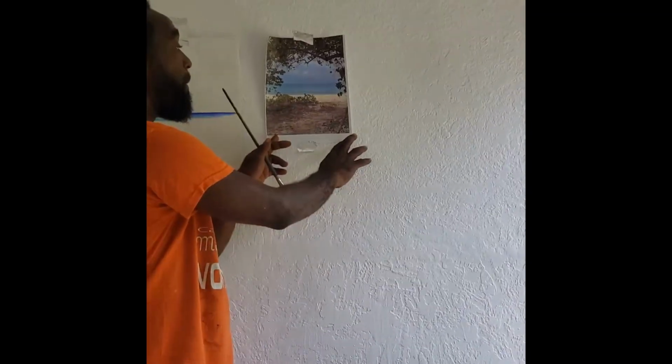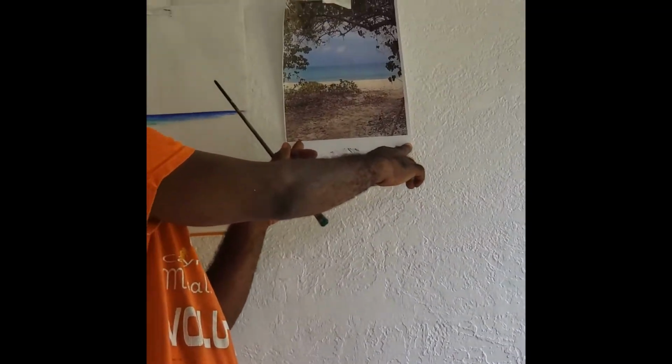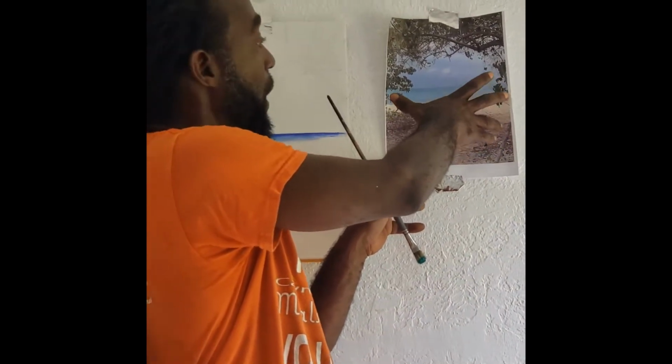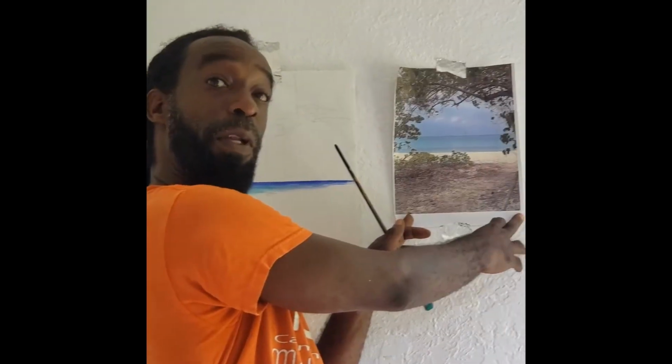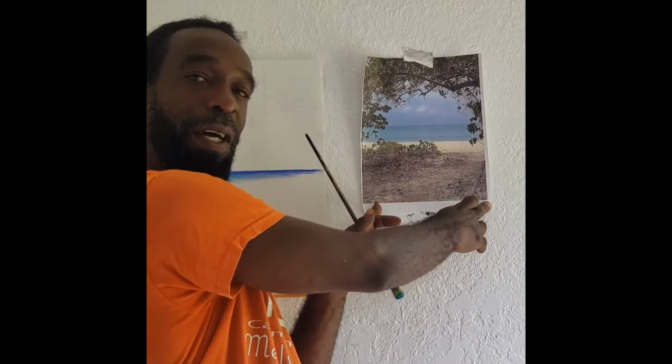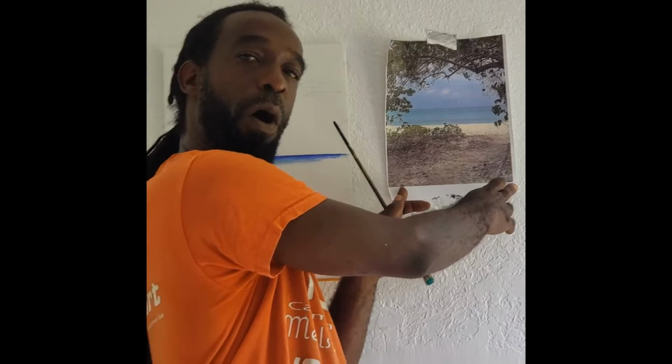Now let's look over here for a little bit. What we're looking at here is a scenery of 7 Mile Beach. As you look along here, here's the beach, and this is a very popular spot. What I'm going to do is take this popular spot and turn it into my own story, my own artwork.